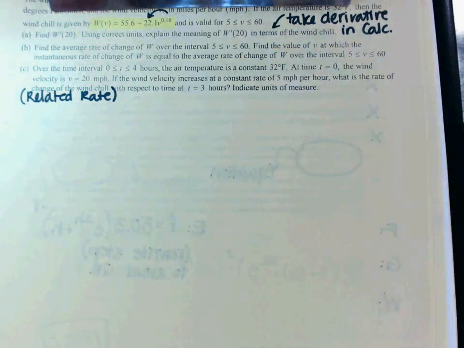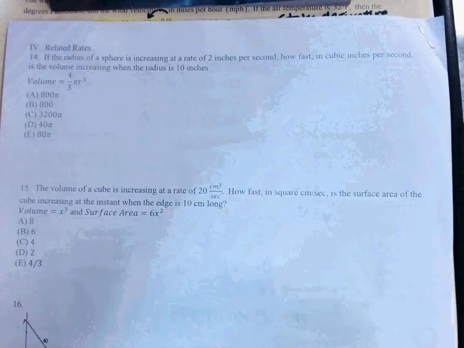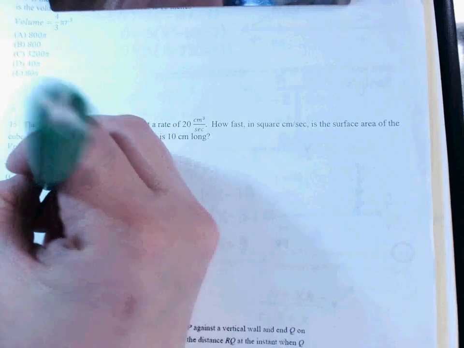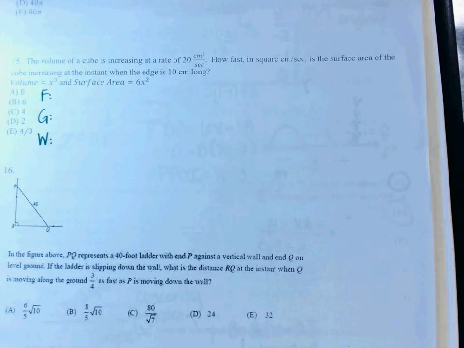The last topic on your CBA is related rates. We're going to do 15. Set up your find, given, when for me, please. It says the volume's increasing at a rate of 20.